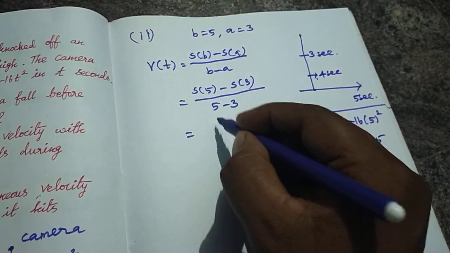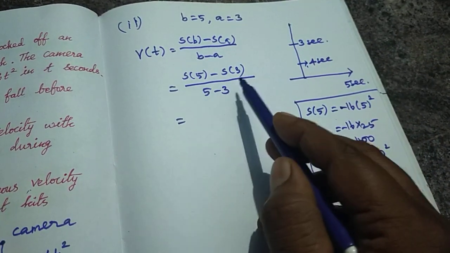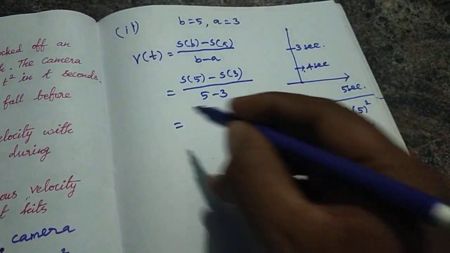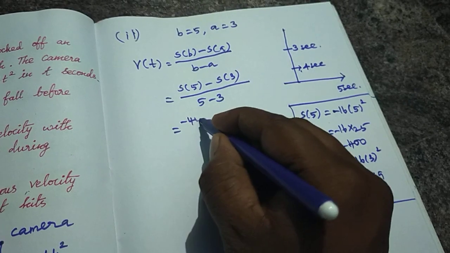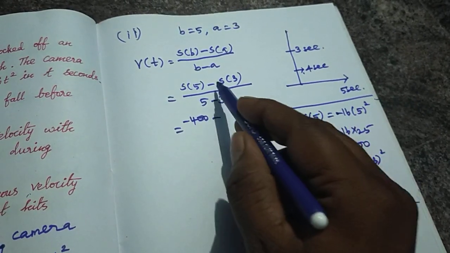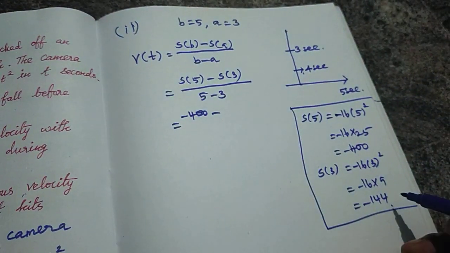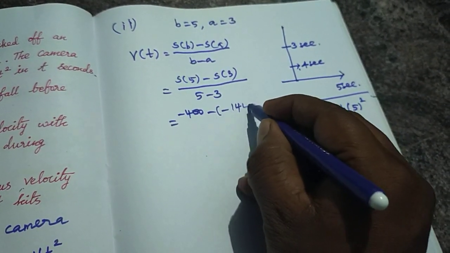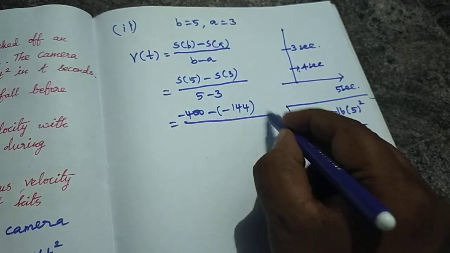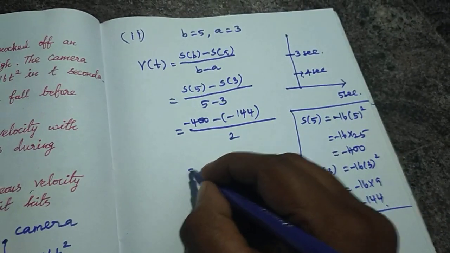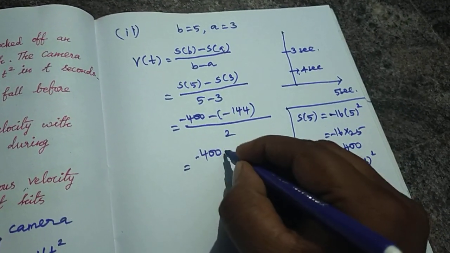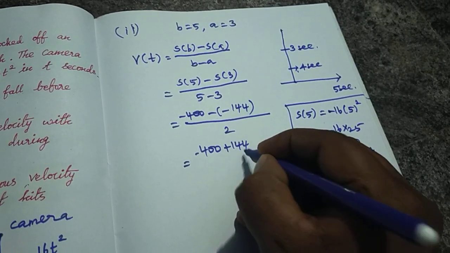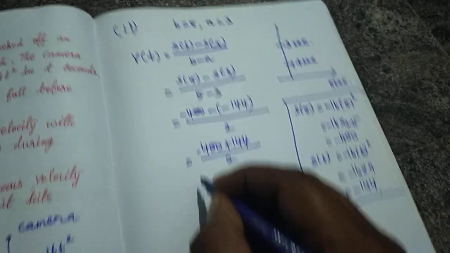Substitute the values of S(5) and S(3) here. S(5) is -400. In the formula we put the minus sign. After that S(3) is -144, so minus minus 144. The whole is divided by 5 minus 3, which is 2. So -400 + 144 divided by 2.